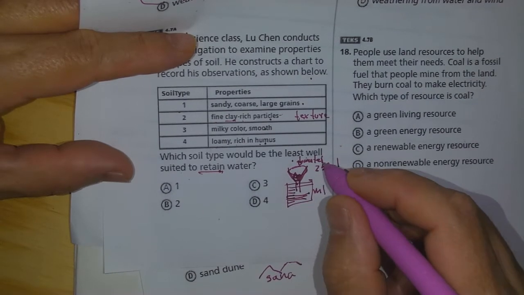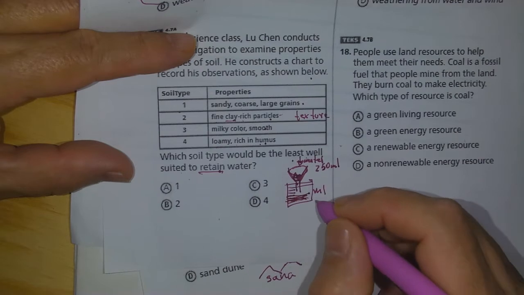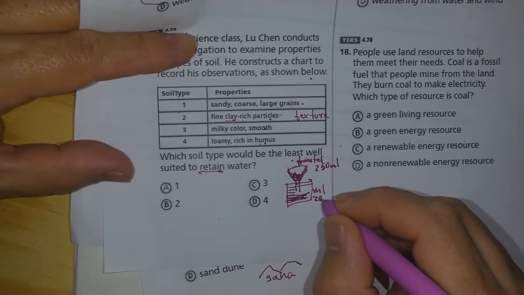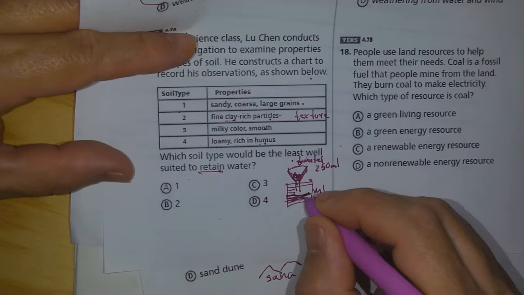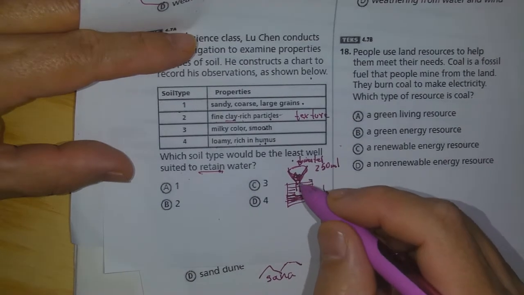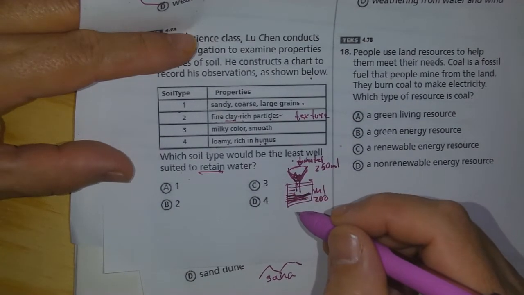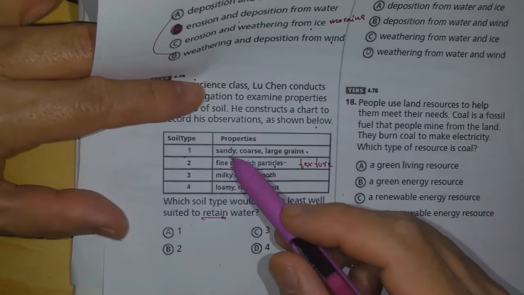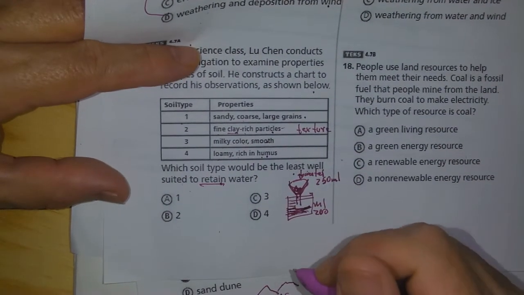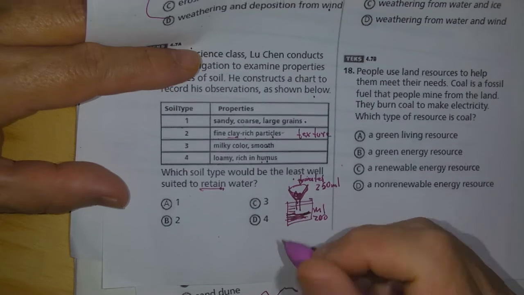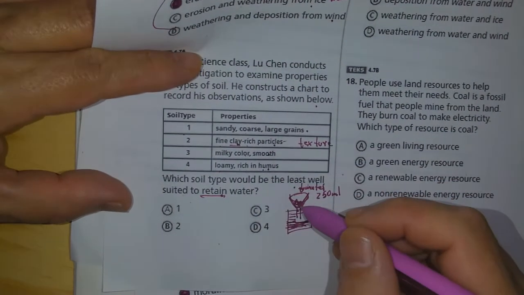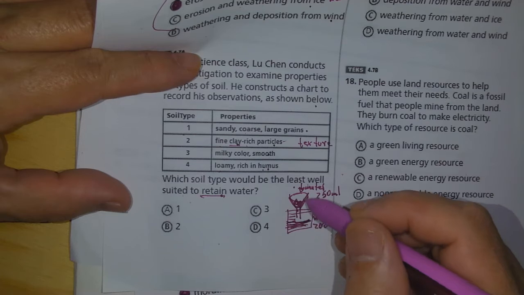For example, you put 250, and then here you have, for example, 200 of water. So the other 50 is retained by the soil. But if you put sand, it's not going to retain almost nothing. If you put clay, the clay doesn't let the water go through.